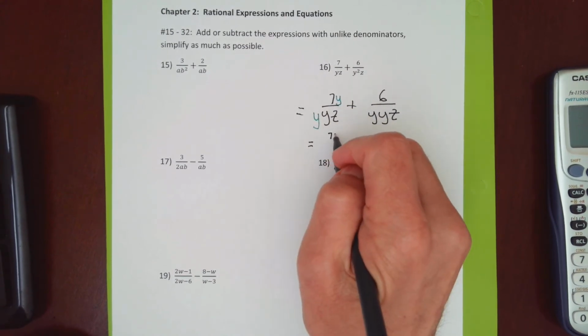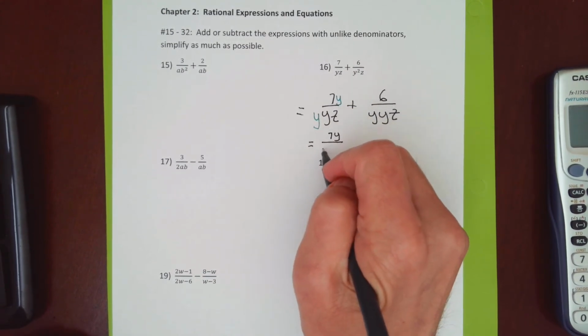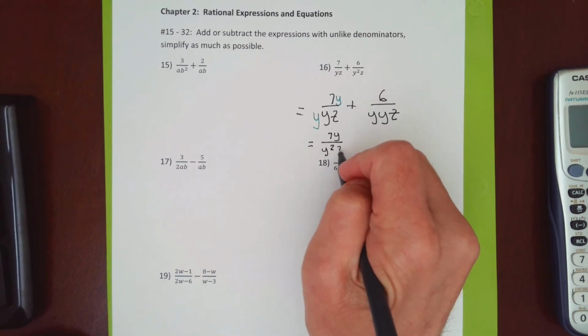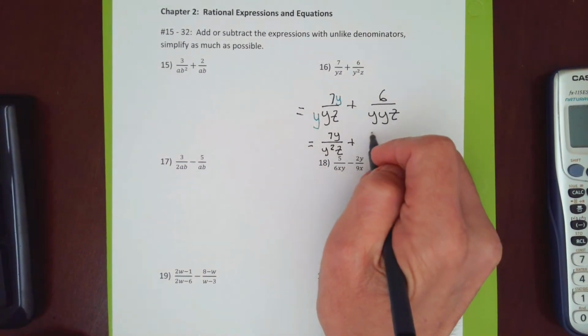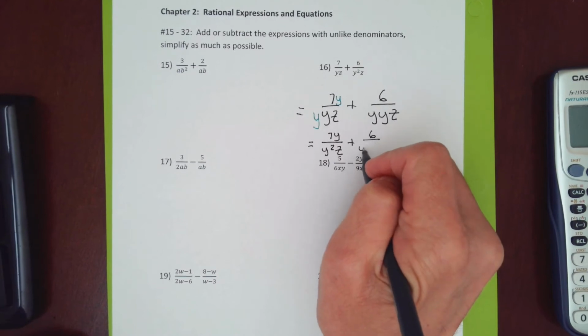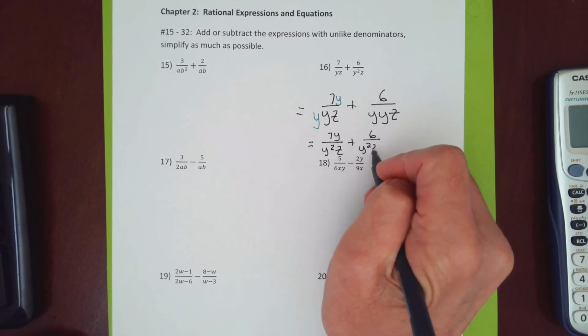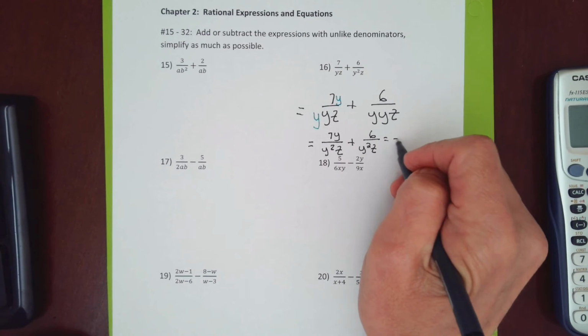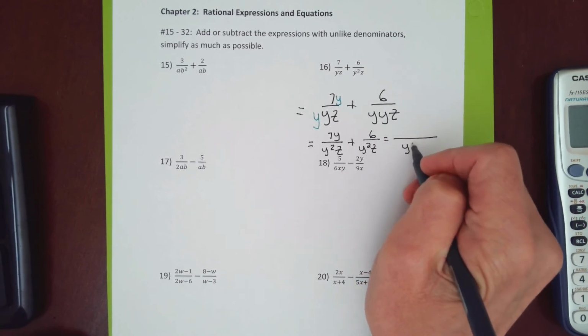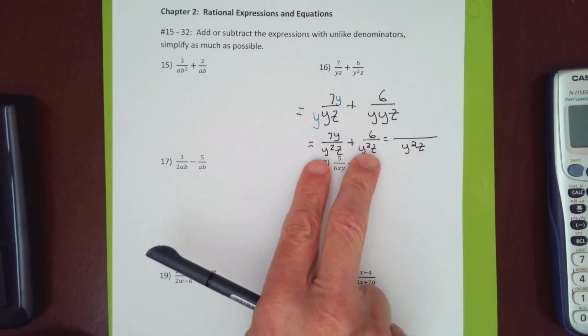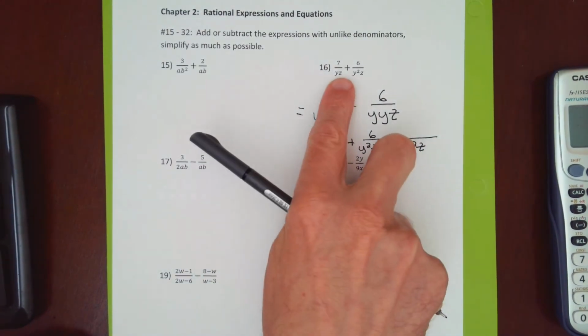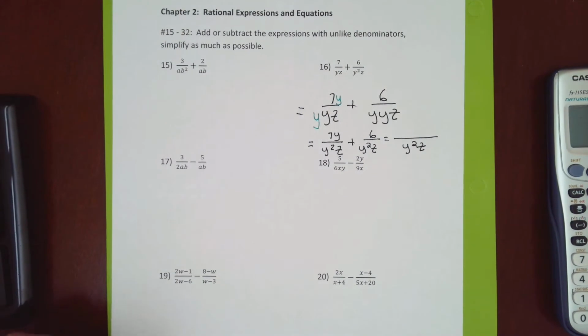The first fraction is 7y over y squared times z. The second fraction is 6 over y squared times z. So now I have the same denominators. I'm allowed to add the fractions. I can't add the fractions until they have the same denominators. And if I reduce right now, I'm going to go back to the original problem. So we're not going to reduce after we create the common denominators until we get the two fractions made into one, and then maybe they reduce.